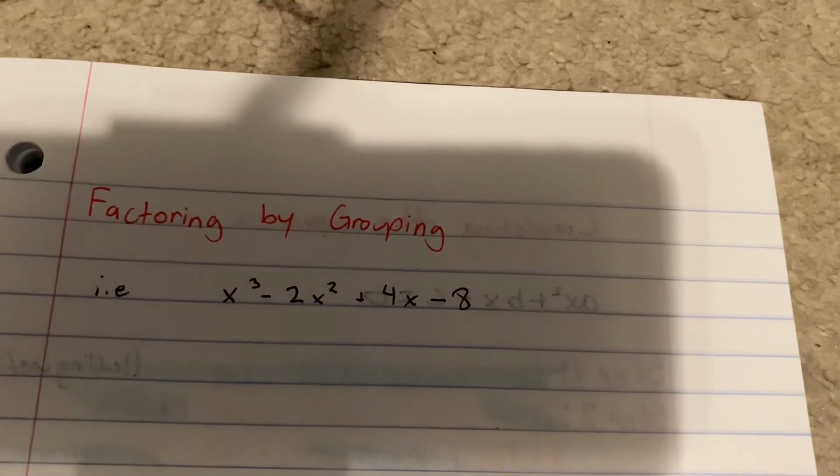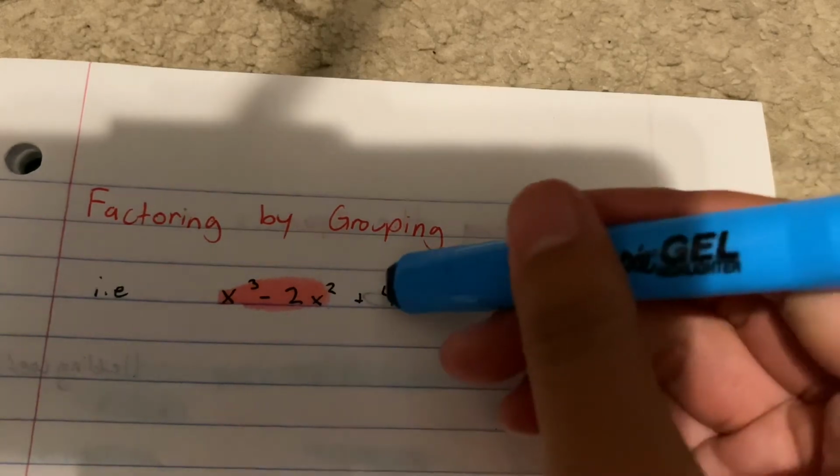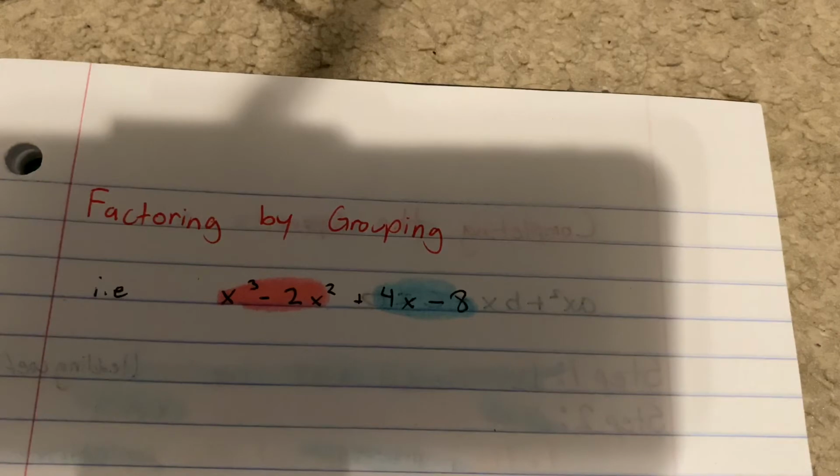factoring by grouping. Not sure how long it's been since you've done this one, but how I like to start off is I like to group them first. So I'll just take these 2 right here, and then take these 2 right here, and then we start grouping them. So the thing I can factor out of x cubed minus 2x squared is x squared. And then once I get that, I would be left with x minus 2.